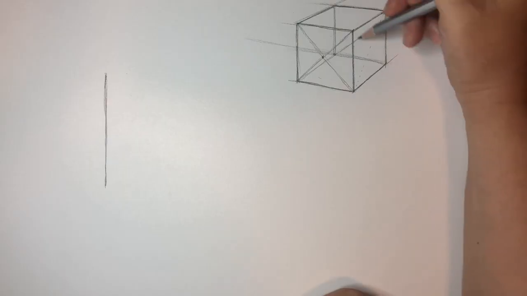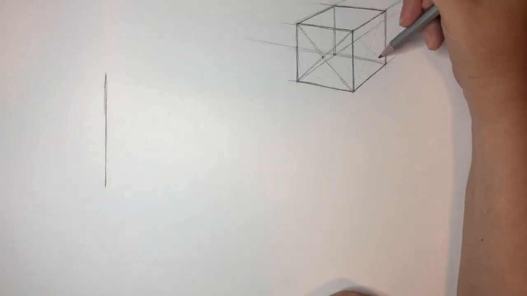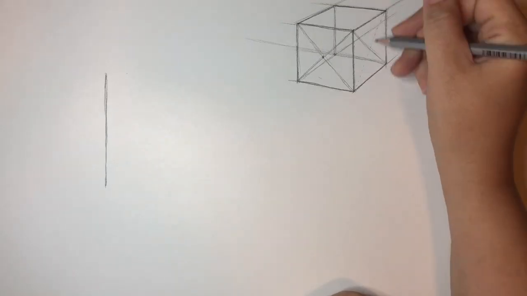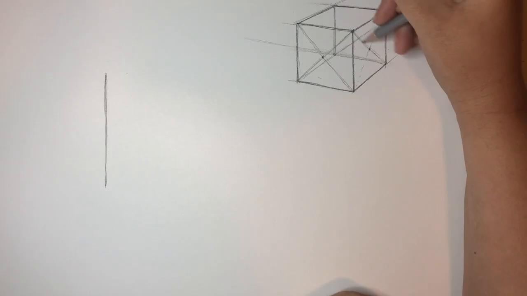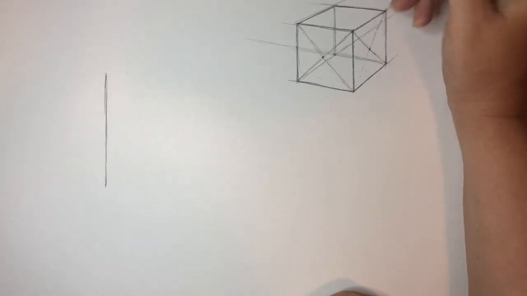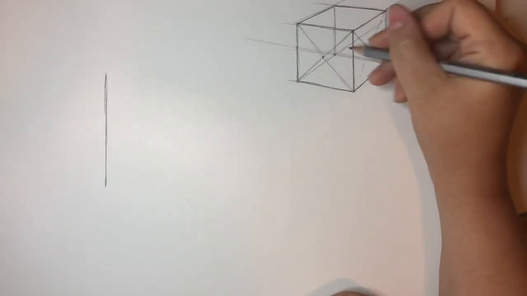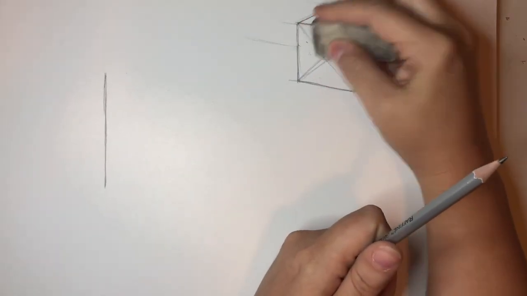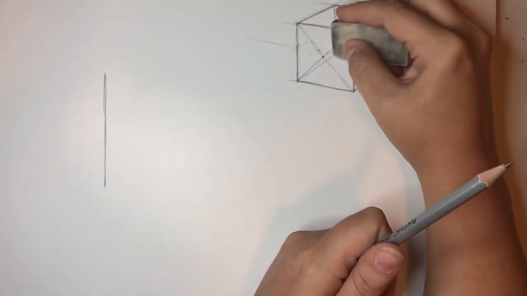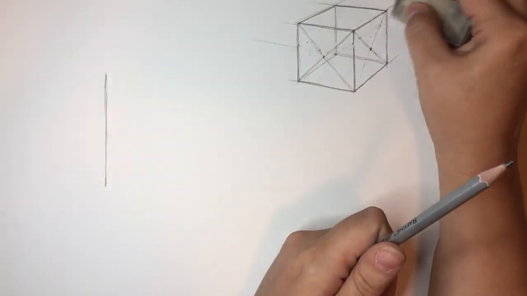And we're going to do the other side as well. So I already have my bisecting angle here, and where it goes from corner to corner, my X, I get the center point of this plane. I'm just going to erase a little bit because it's hard to see what's going on here.